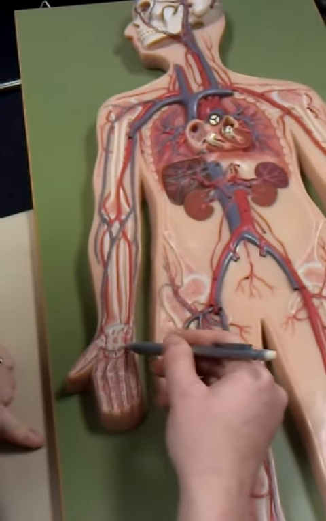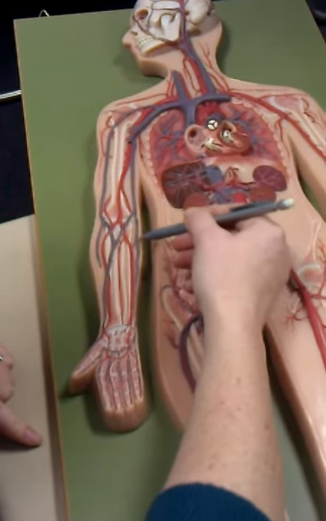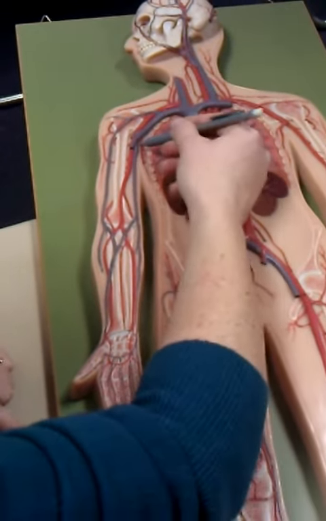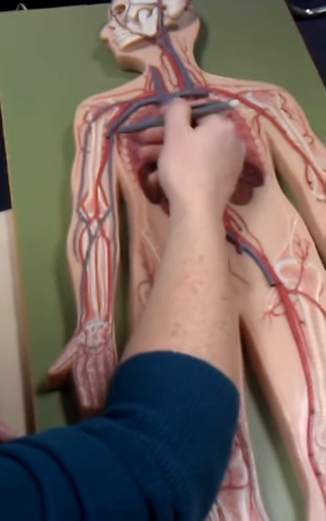If we take the dorsal venous arch up the pinky side, we are on the basilic vein. Basilic vein is going to come up the midline and drain into the axillary vein up here. So it's actually the same road, it just changed names.